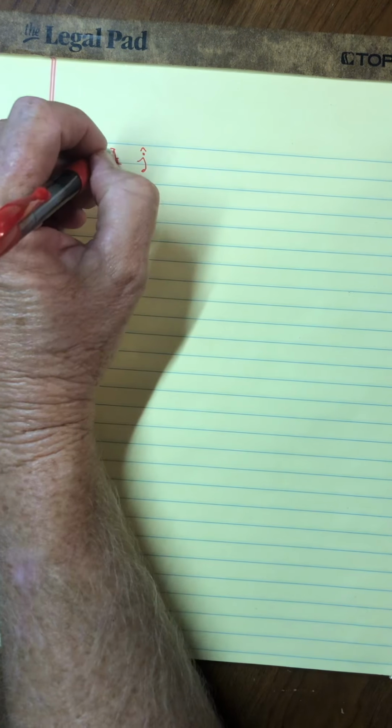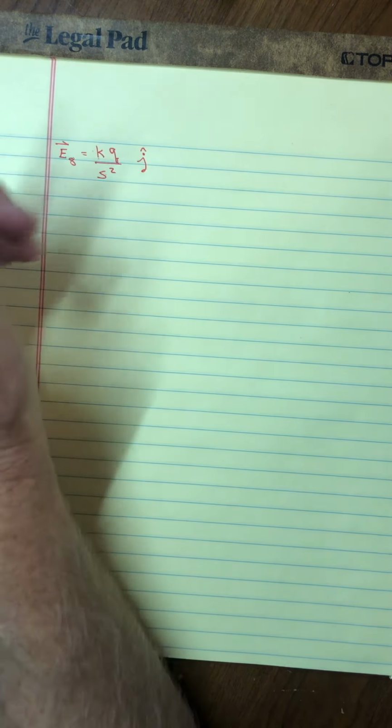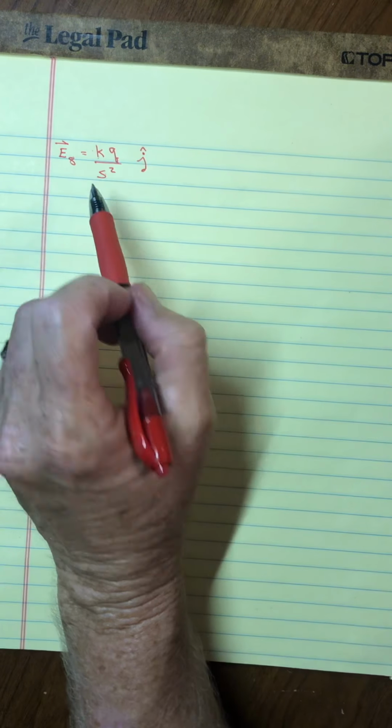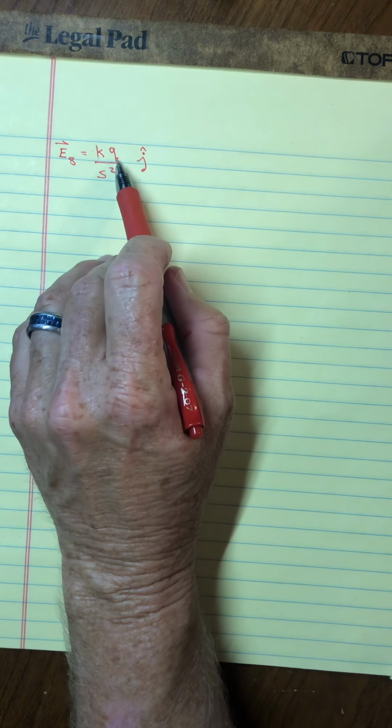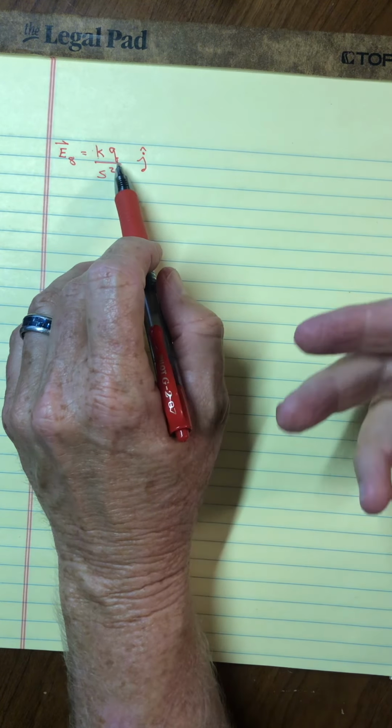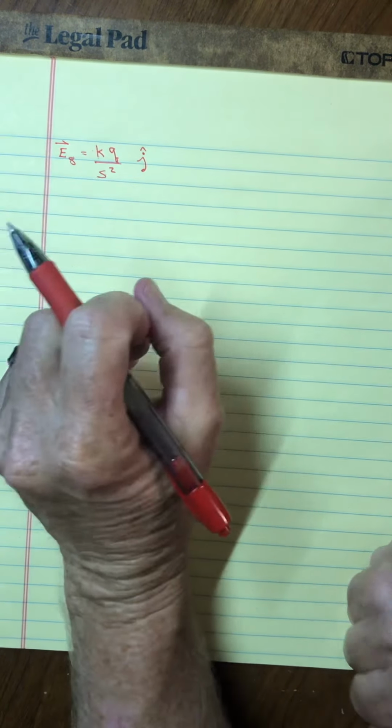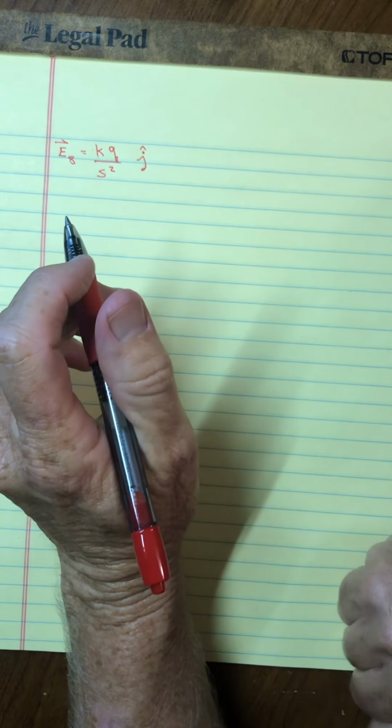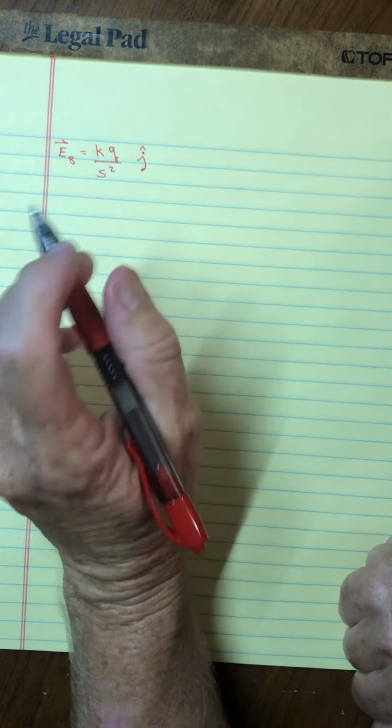So I'm not saying whether q is positive or negative, so that's the good thing here. But what I am saying is I need to put into this equation the value of q, either a positive 2 or a negative 2, and it'll give me the appropriate vector direction, the plus or minus with the j hat. So note that, that's kind of nice. So that's the easy one.